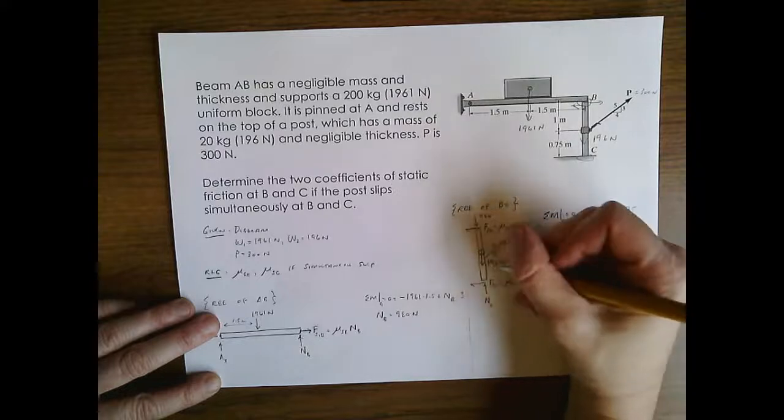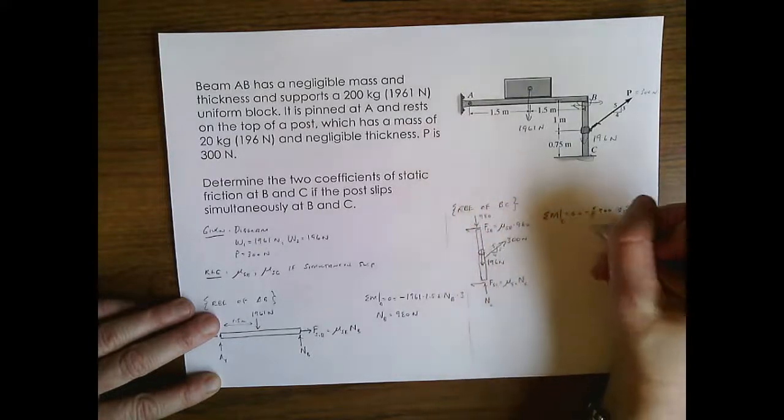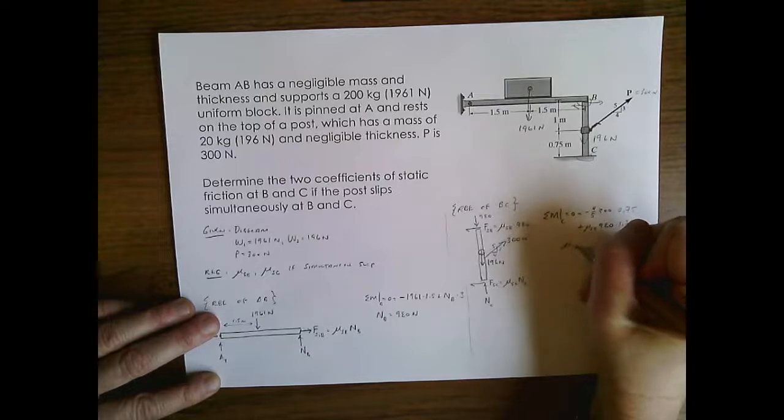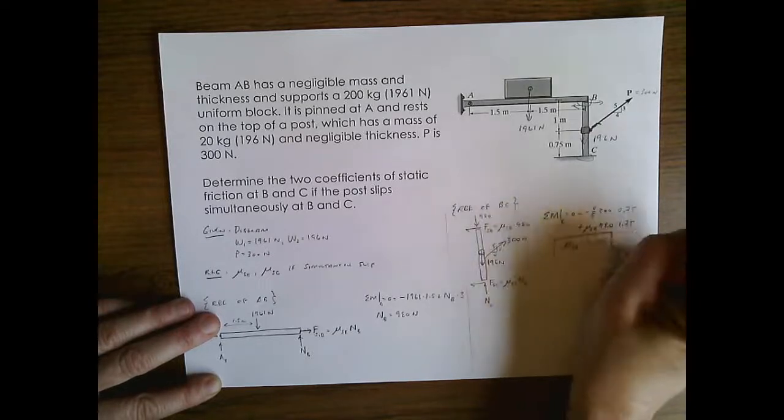The weight is going to pass through, and 980 is going to pass through, so I'm just left with this guy, plus mu SB times 980 times 1.75. If I solve this, I get mu SB is equal to 0.105. Cool.